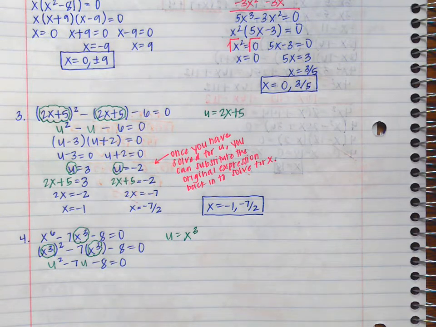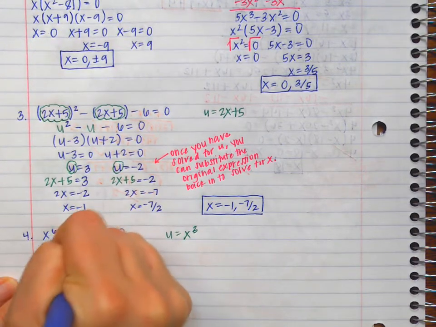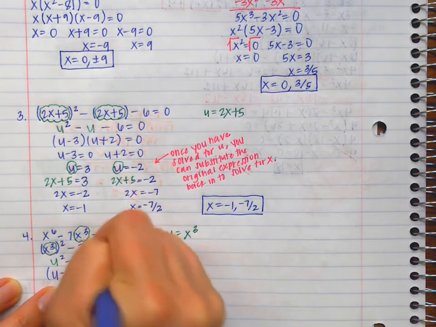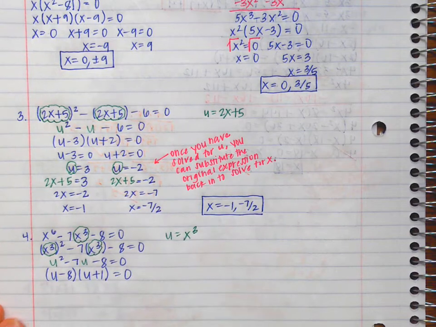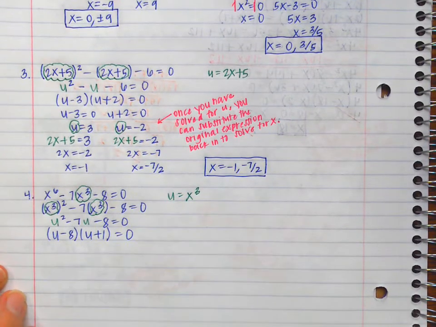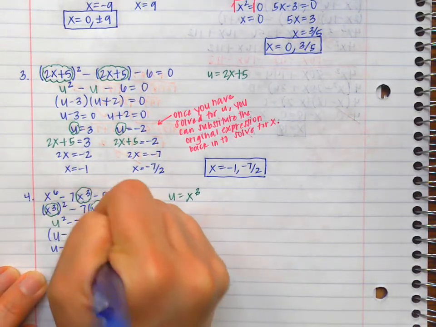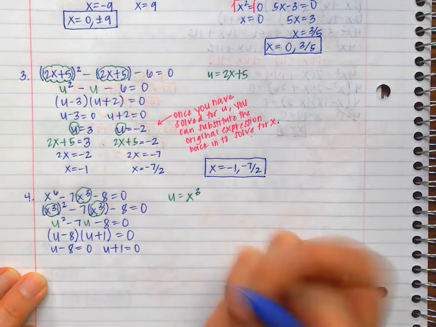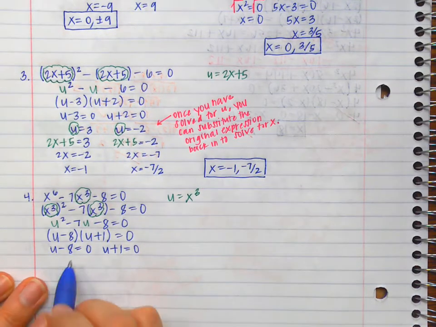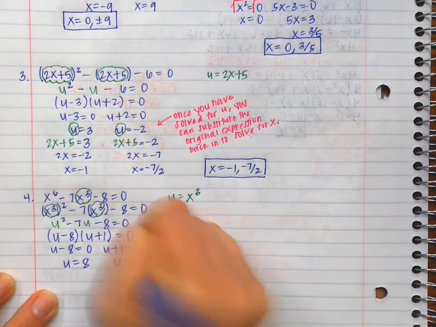And so now it's a quadratic, and now I can factor. So what 2 numbers multiply together to get me negative 8 and add to get me negative 7? And that would be U minus 8 and U plus 1 equals 0. Now that it's completely factored, I can set each factor equal to 0. U minus 8 equals 0 and U plus 1 equals 0. And then I can solve. So U equals 8, U equals negative 1.